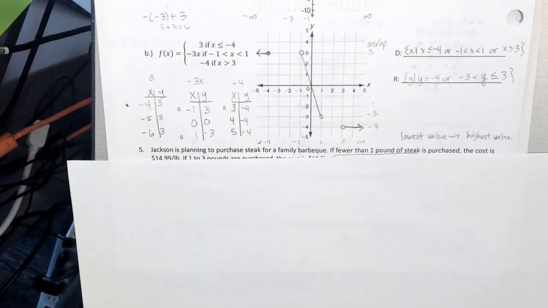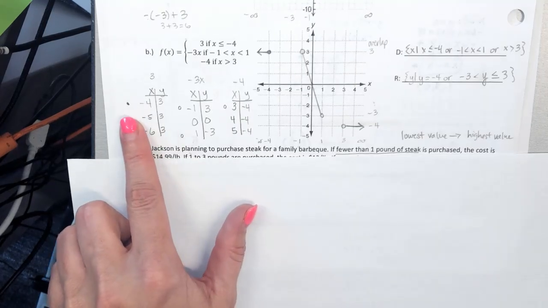Okay, so for 4B, we have 3 different tables. So the first one for 3 is a constant. I'm fine if your table even just includes the -4, 3 there because it's a horizontal line. And then just remember this is going down, so -5, -6. Again, I like to put that this is a closed circle here.